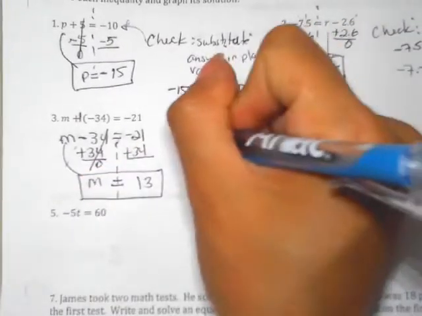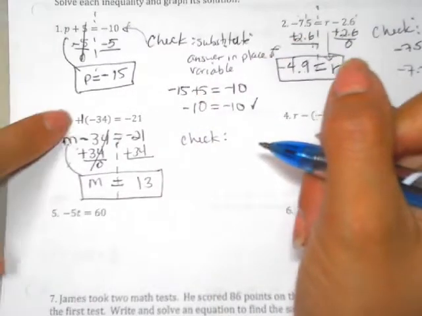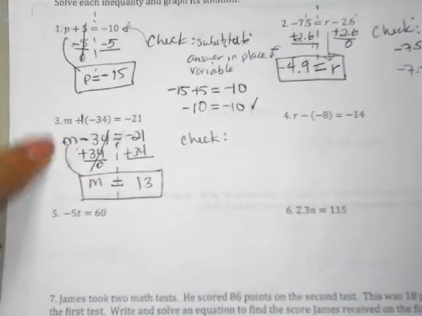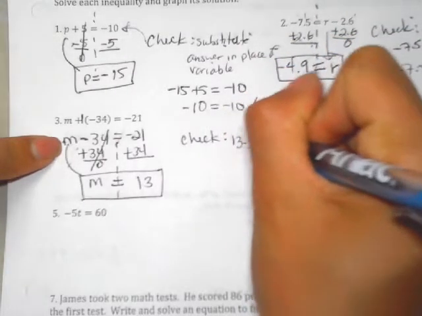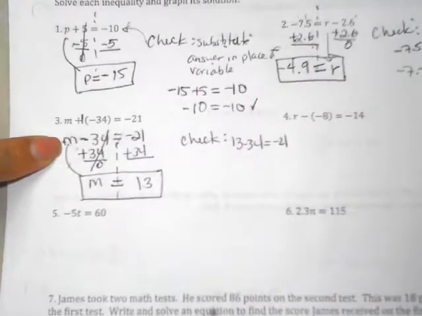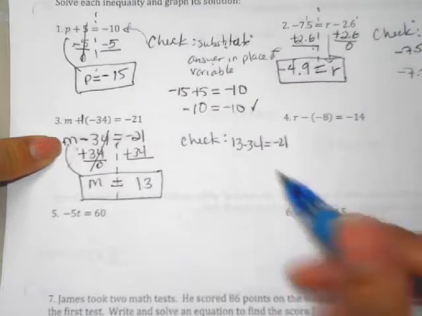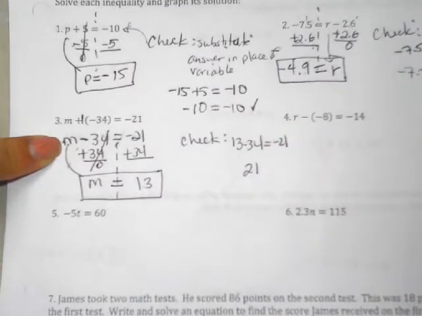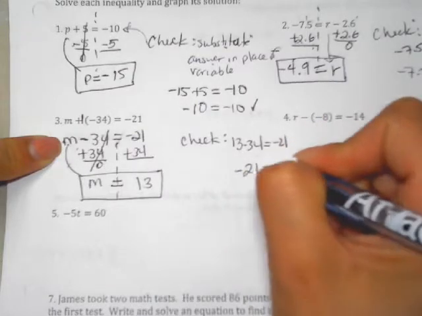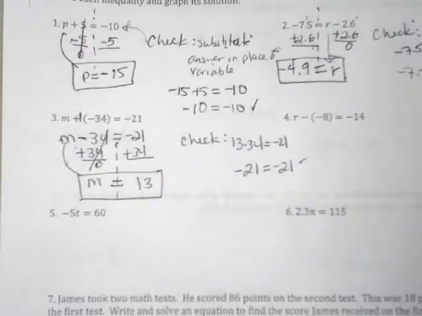You can check it by going back to the original equation. Actually, let's go to this one so we don't have to deal with parentheses. And plug it in place of m, so 13 minus 34 equals negative 21. These are different signs, so we take the difference. The difference between 34 and 13 is 21, and then keep the sign of the larger one, which is negative. So we know we've done it correct.